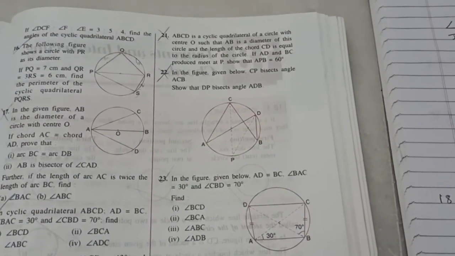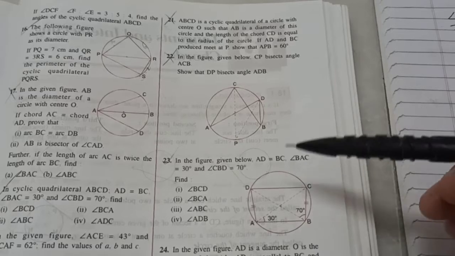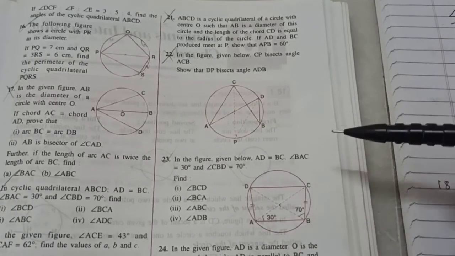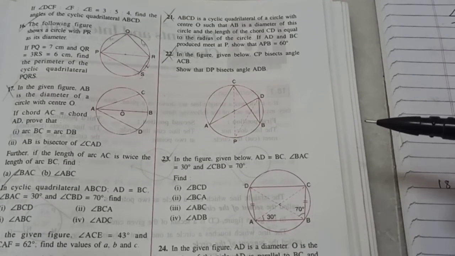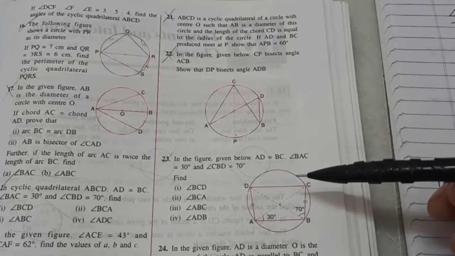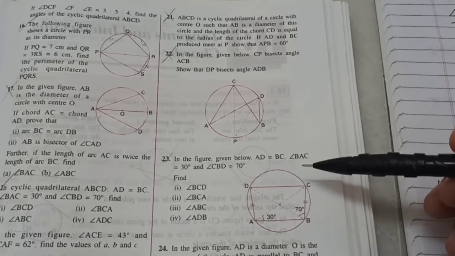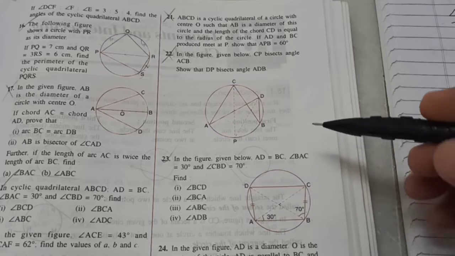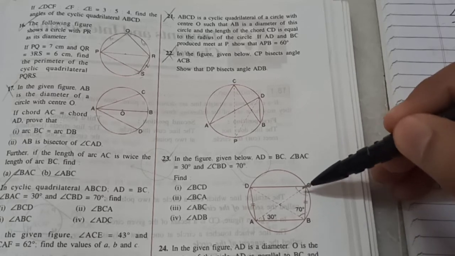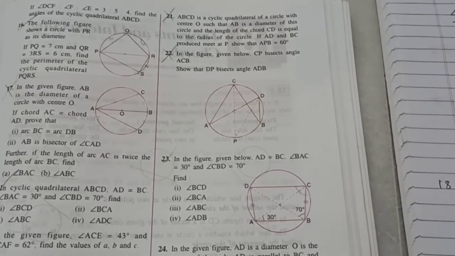23rd sum, the last sum. So again, 2 equal chords are there. That's great. And 30, 70 are given. First, angle BCD is asked. This whole angle is asked. BCD. How do I find that now?